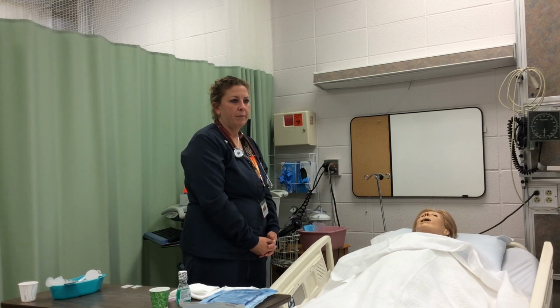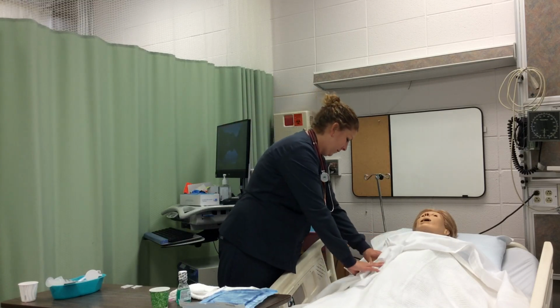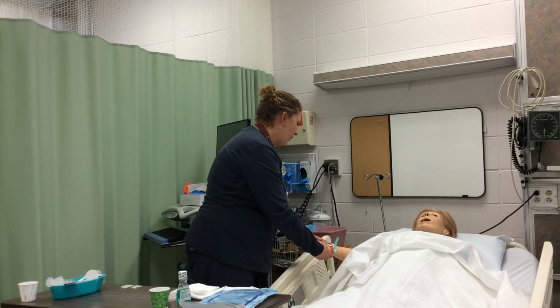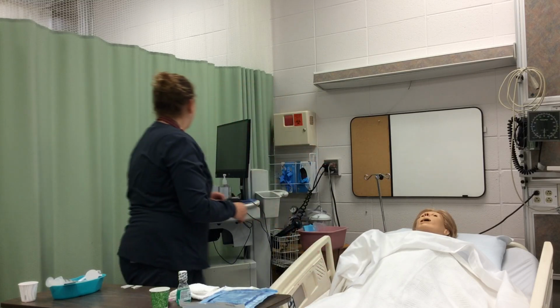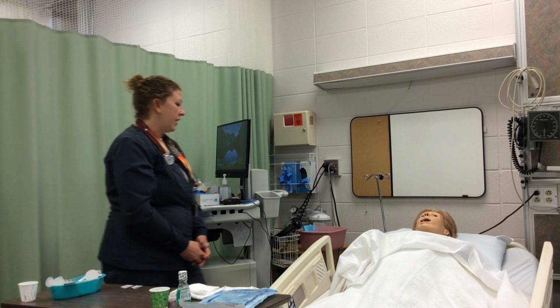There's no family present. Identify the patient using two identifiers, such as name and date of birth or name and account number. Compare these identifiers with the information on the patient's identification bracelet. Can you tell me your name and date of birth? And do you have any allergies? Okay, that won't affect our procedure today.